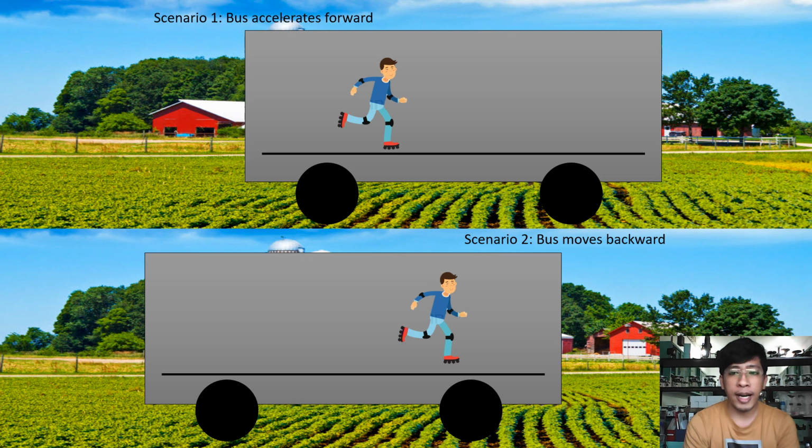That is the reason why your seatbelts are very important, because as the bus moves, you're also moving with the bus. Your inertia tends to be moving also. So when the bus stops, you will continue to move unless something stops you. Say, for example, unless you hit the glass of the bus, or you hit the chair in front of you.